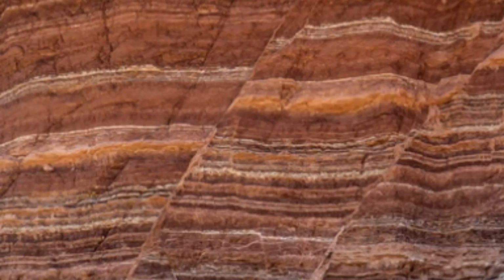Importance of fault mirror in geology. Fault mirrors play a crucial role in the field of geology, offering valuable insights into various aspects of the Earth's dynamic processes and the formation of geological structures. Here are some of the key importance of fault mirrors in geology.